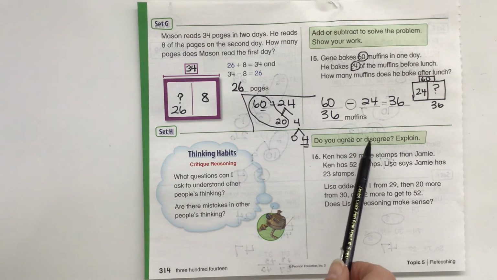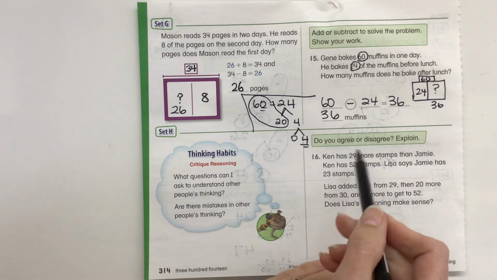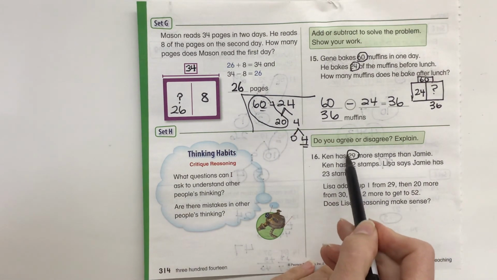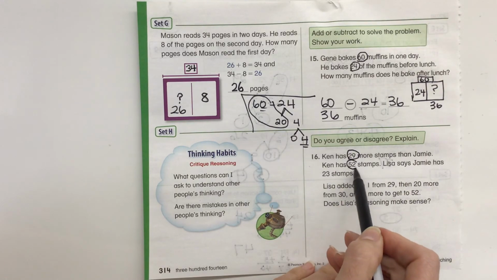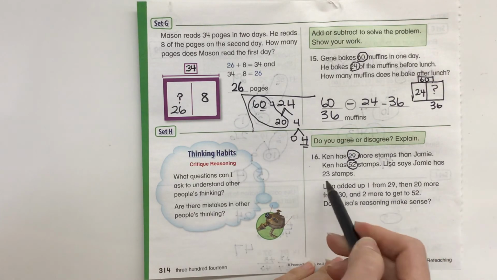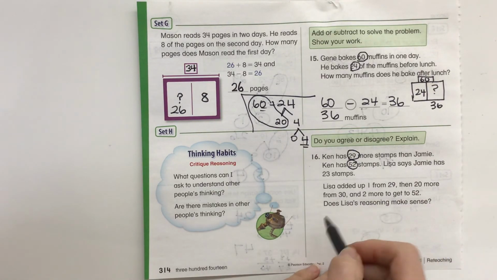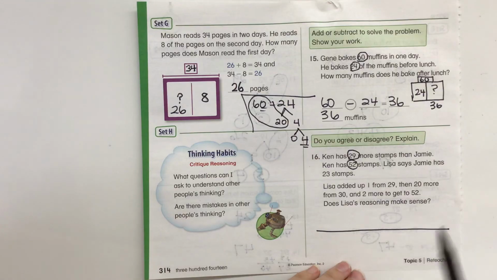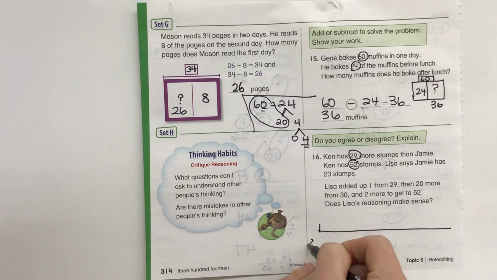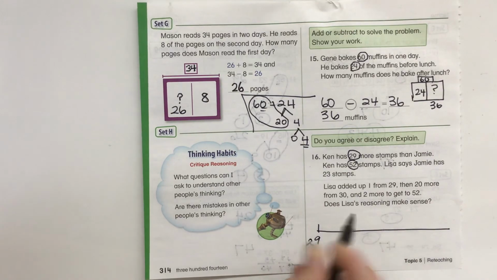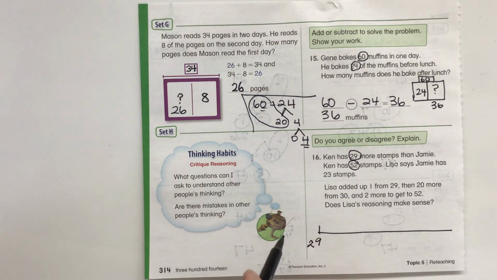Do you agree or disagree? Explain. So let's take a look at this. Ken has 29 more stamps than Jamie. Ken has 52 stamps. Lisa says Jamie has 23 stamps. So let's see what she did. Lisa added, okay, so let's take a look here. We're going to start at 29, and we need to count up to 52.